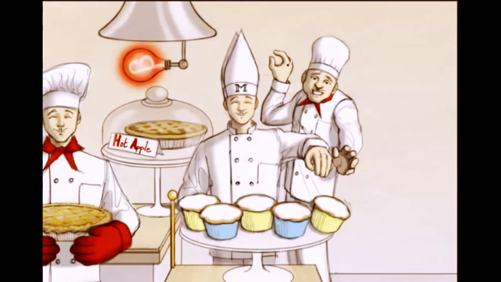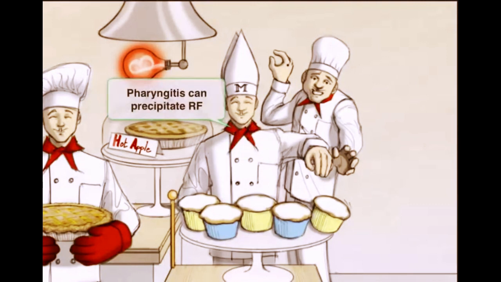Rheumatic fever starts after strep pharyngitis infections, but it does not happen after skin infections. It also doesn't happen if pharyngitis is promptly treated, which is why you see it more commonly in young children who have little access to health care. We'll draw the red handkerchief once more to show that pharyngitis precipitates RF.